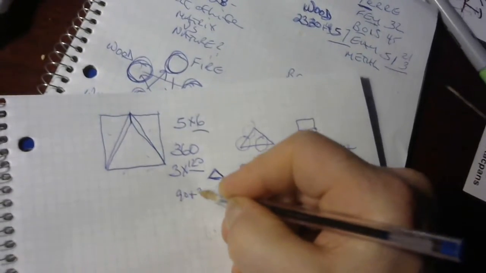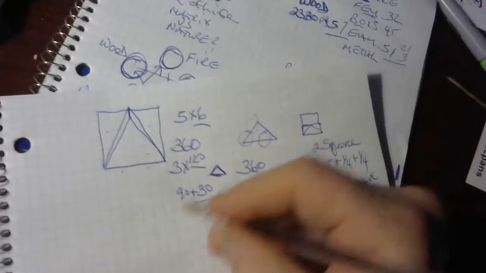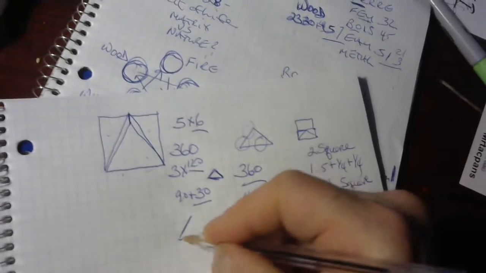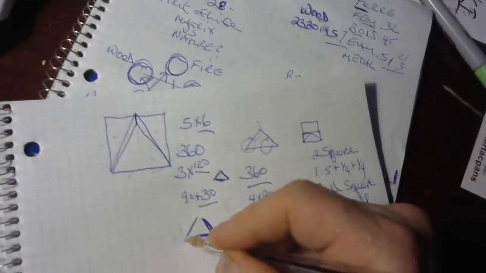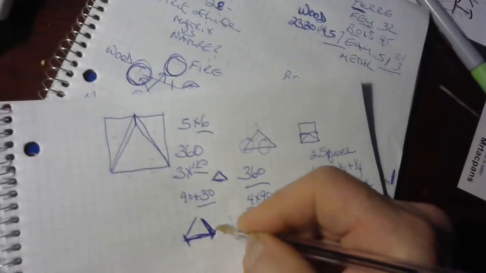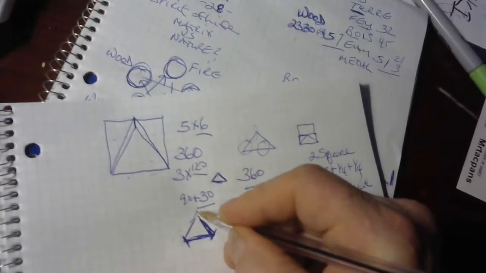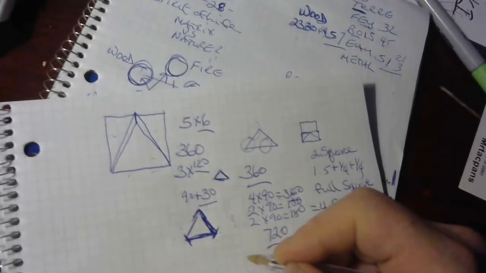90 plus 30 in order to create that. We need the link. Remember, the length of here, they must overlap. The length of here must overlap. We need the link to connect these two sides together.